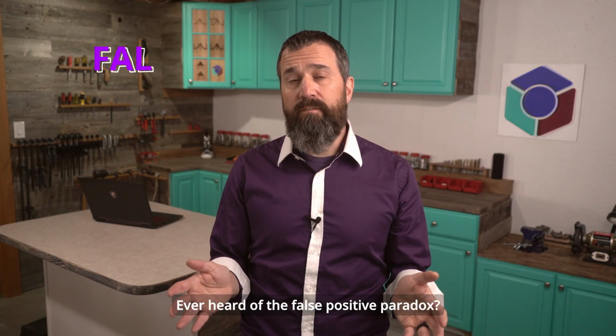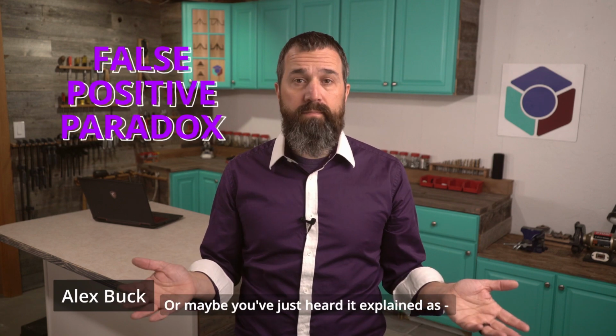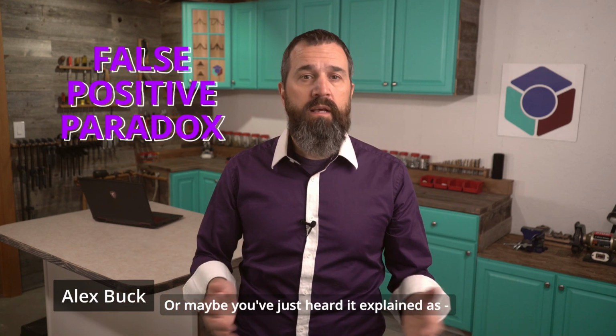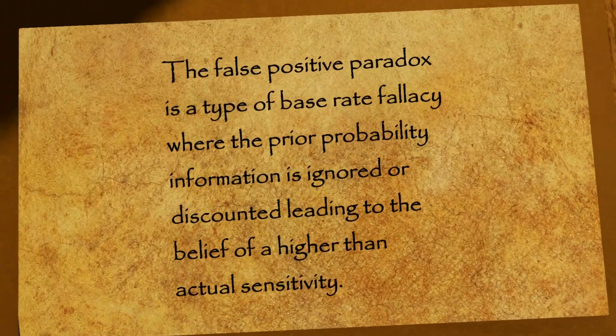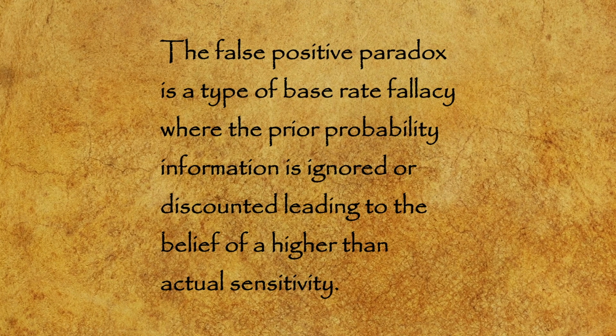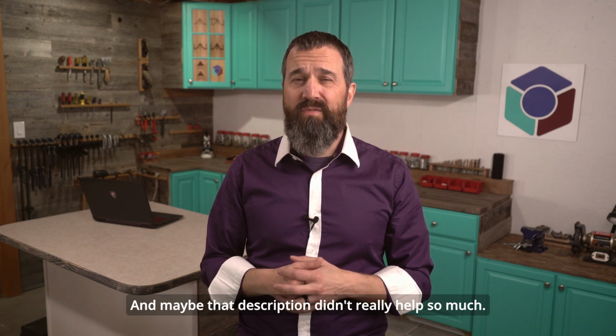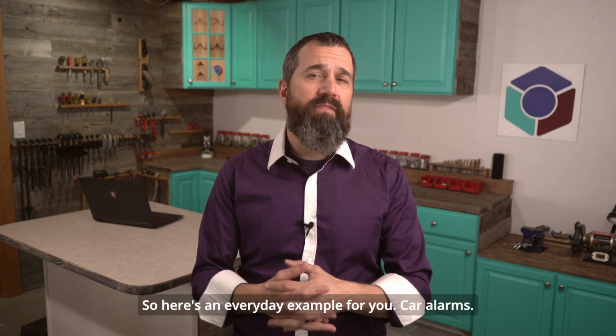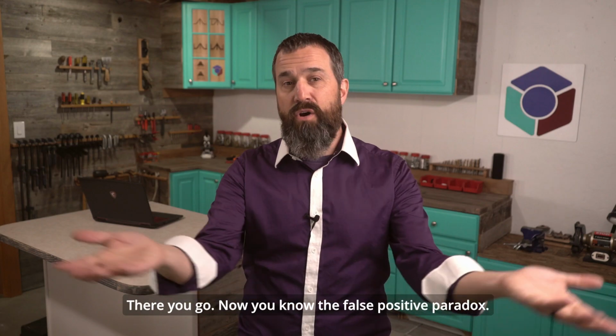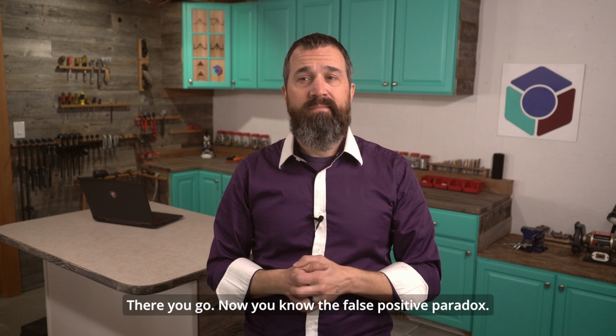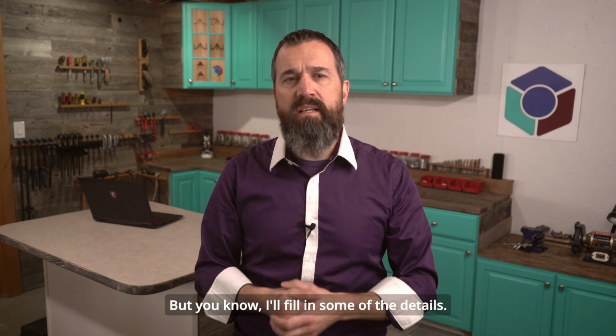Ever heard of the false positive paradox? Or maybe you've just heard it explained as, the false positive paradox is a type of base rate fallacy where the prior probability information is ignored or discounted, leading to the belief of a higher than actual sensitivity. And maybe that description didn't really help so much. So here's an everyday example for you. Car alarms. There you go, now you know the false positive paradox. But I'll fill in some of the details.